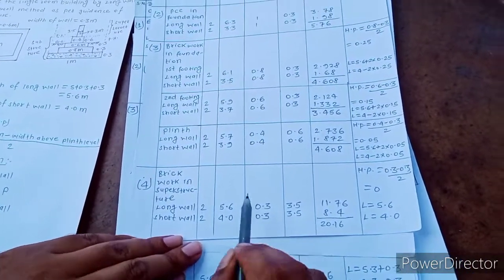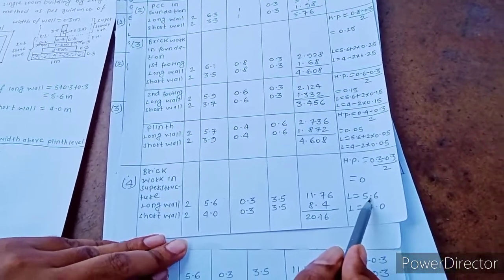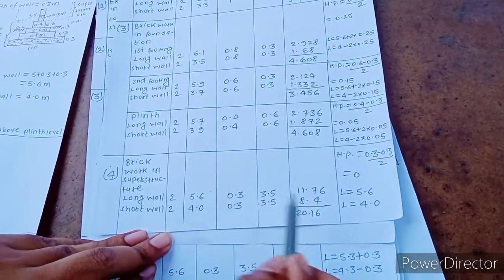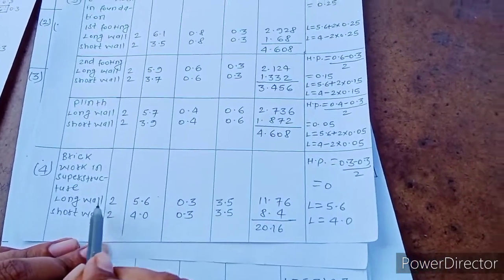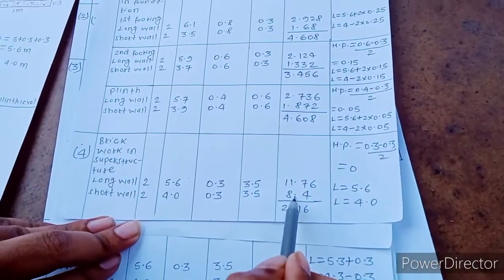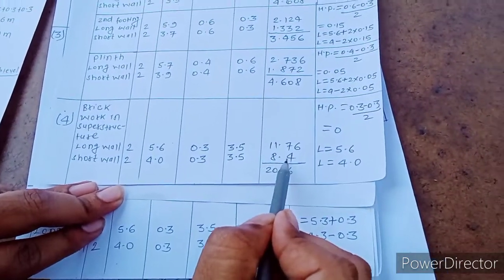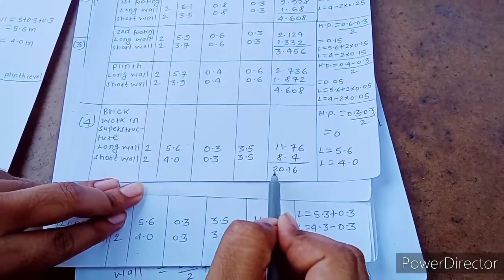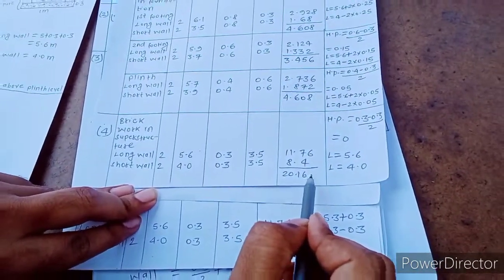So the length stays the same, out-to-out length 5.6 and into-in length 4.0. Multiplying all these quantities, the long wall becomes 11.76 and the short wall becomes 8.4. After adding both long wall and short wall, we got the total quantity of brick work in superstructure as 20.16.